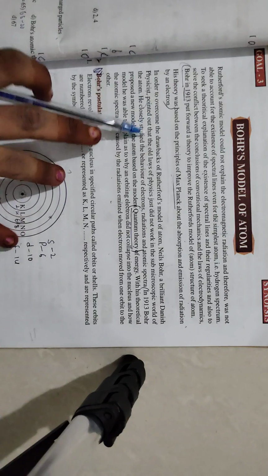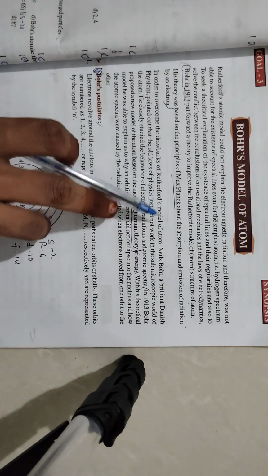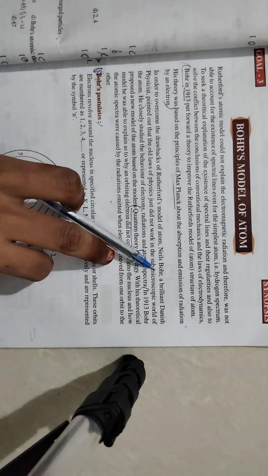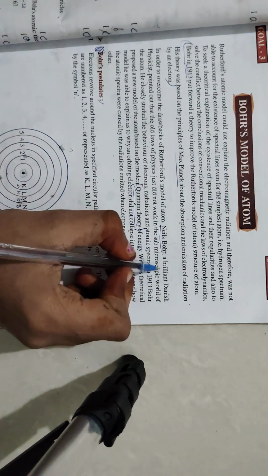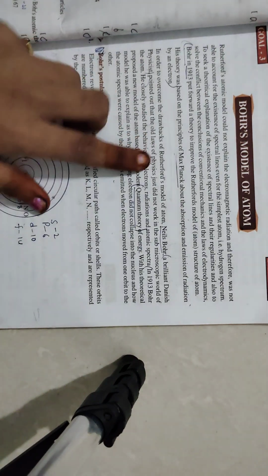In order to overcome the drawbacks of Rutherford's atomic model, Niels Bohr, a brilliant Danish physicist, overcame them. His full name is Niels Bohr. He was a Danish physicist.